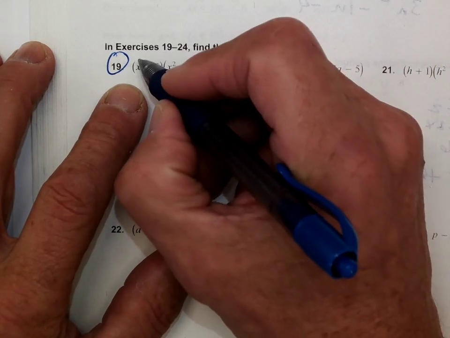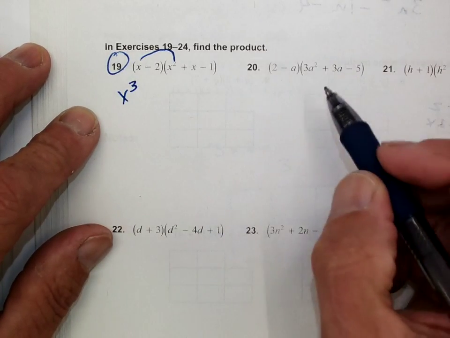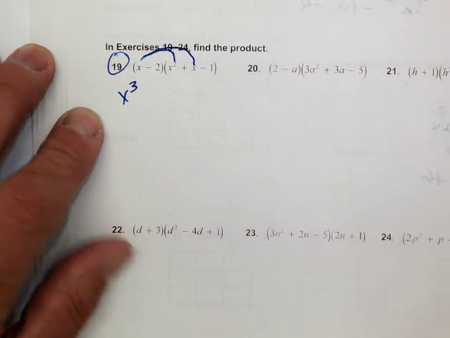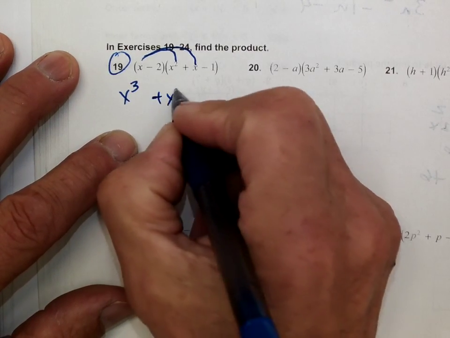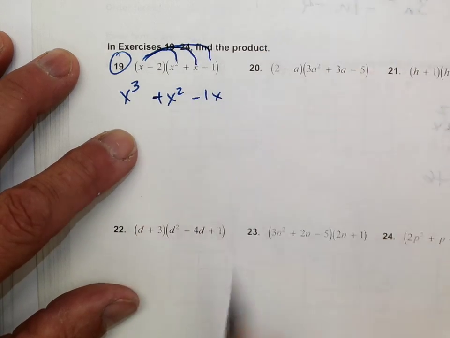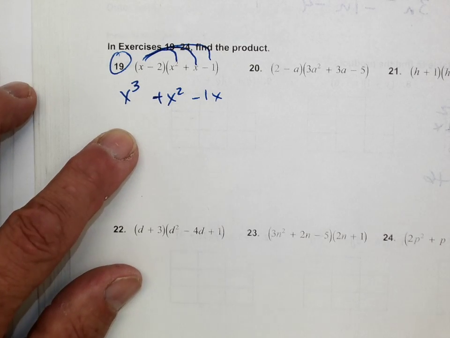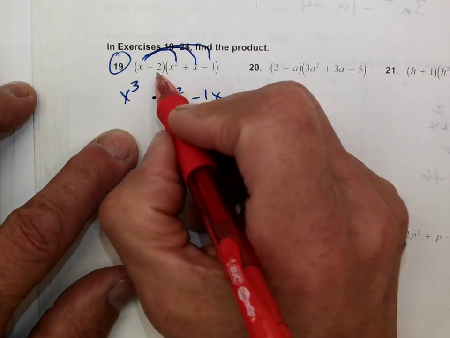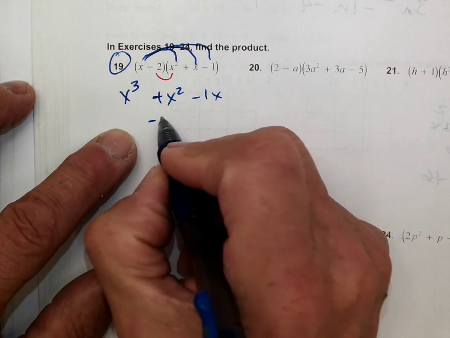So I'm going to get x times x squared is an x to the third. X times x is x squared. X times a negative 1 is a negative 1x, right? Okay, and then I'm going to distribute the negative 2. Negative 2 times x squared is a negative 2x squared.